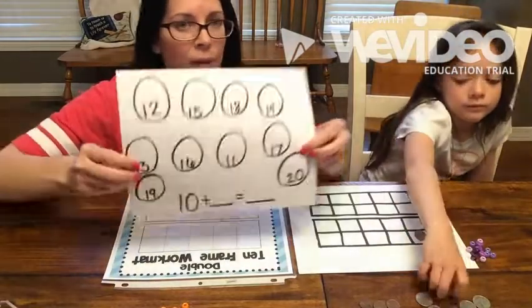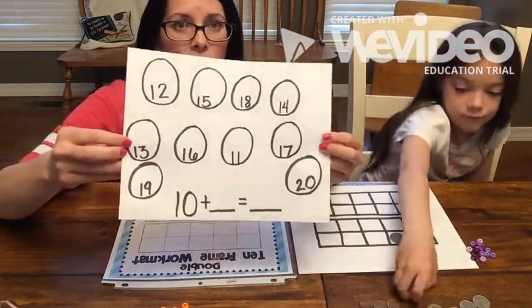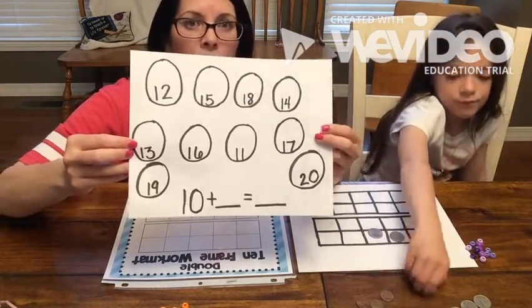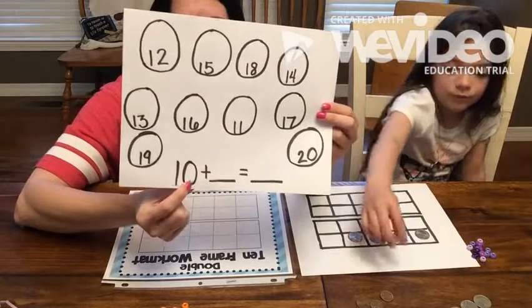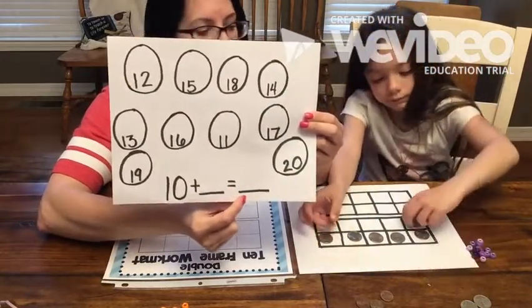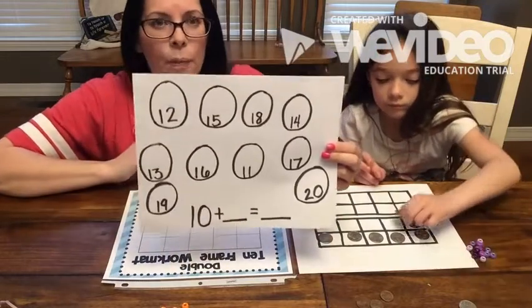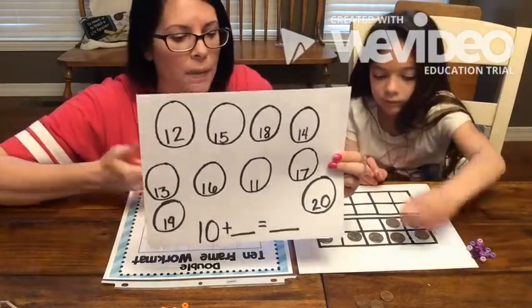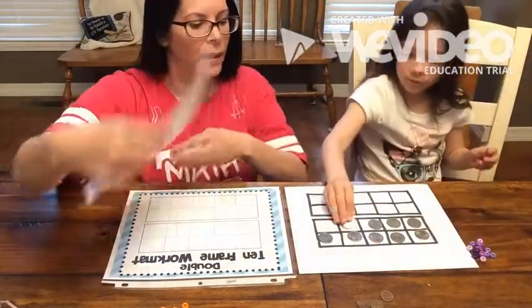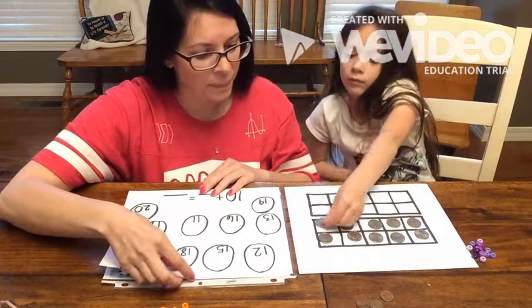And then we have our game board, and I have just drawn circles and put numbers 11 through 20 in each circle, and then I have written the number sentence 10 plus blank equals blank. To help us, this is what we'll be saying as we draw a card each time. 10 plus 5 equals 15. I want them saying that number sentence as we play today.